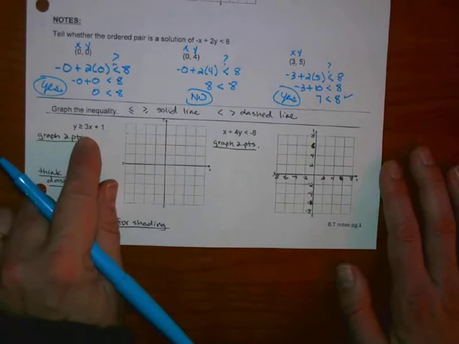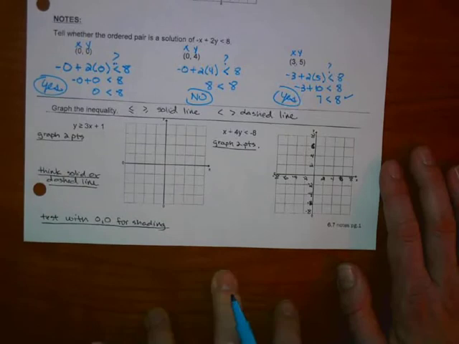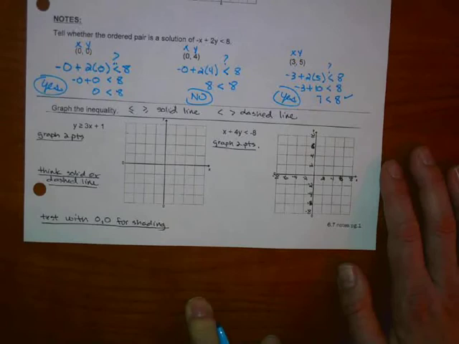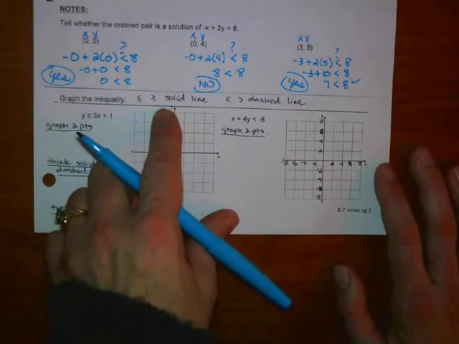So what you're doing when you're graphing linear inequalities is you're going to represent all the points that make that inequality true, all the solutions. So it's pretty much the same thing. We just got to add one more step, that's shading.